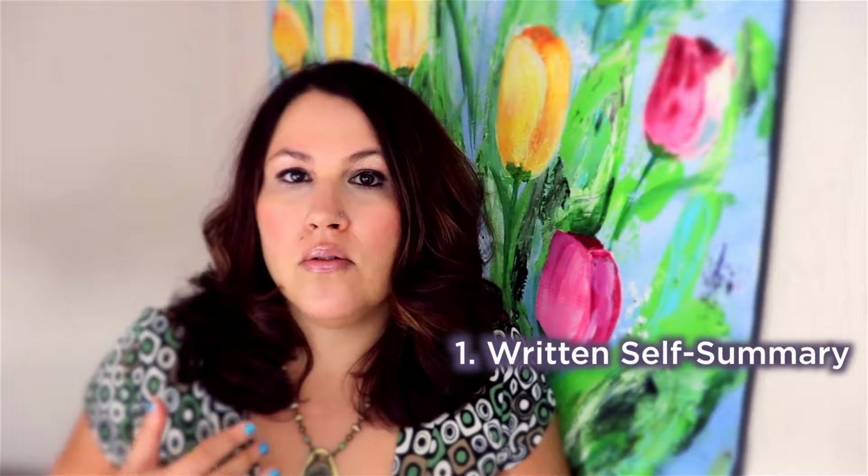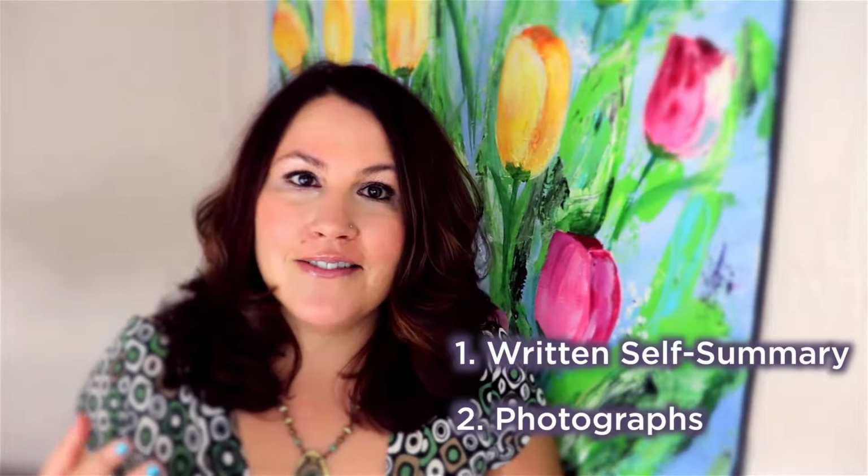The first one is your written self-summary, the about me section, where you talk a little bit about who you are and the kinds of things you like to do. And then there are the photographs, right? You want to showcase yourself visually, and you want to give a really good representation of who you are.